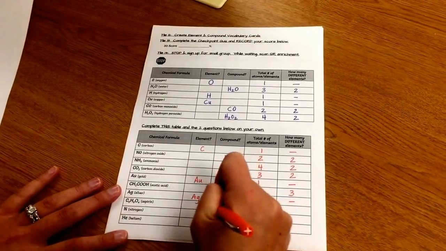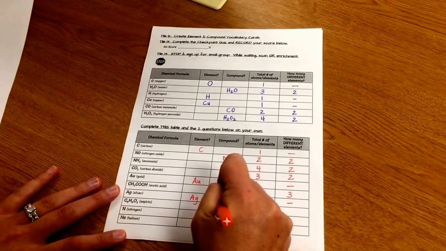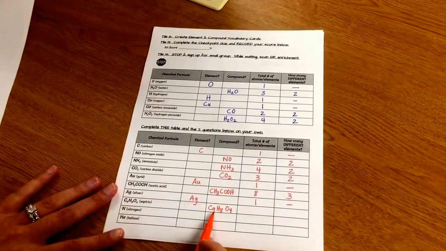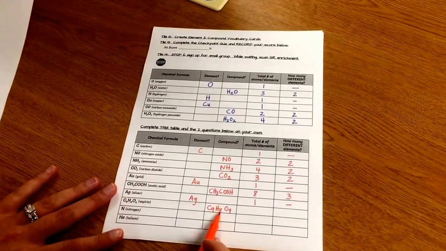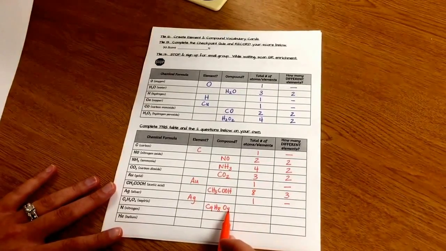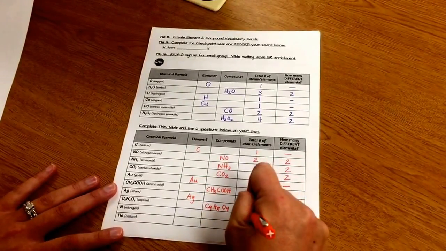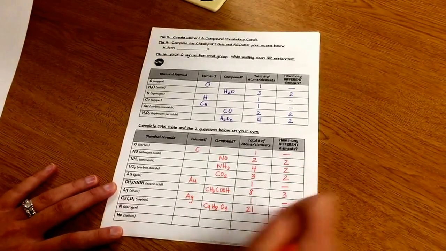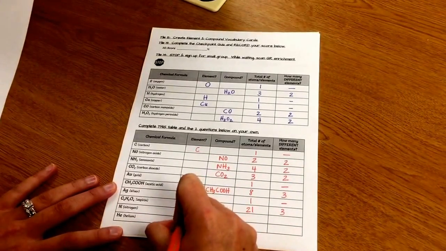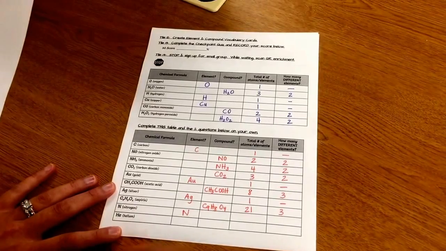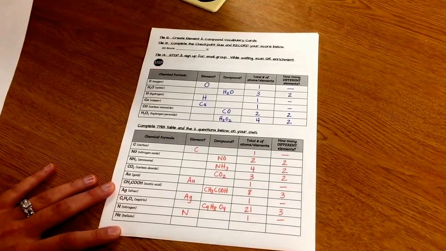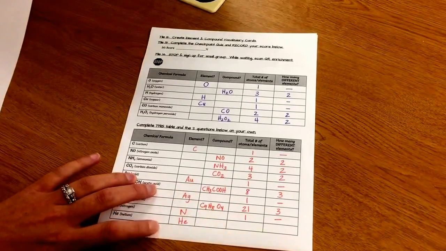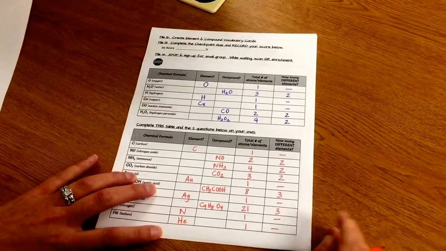C9H8O4 is aspirin, is a compound. So we have the total, 9 plus 8 is 17, and then plus 4 is 21. And the differences we have is C, H, and O, which makes that 3. And nitrogen is an element, 1 and nothing. And He, helium, is an element, 1 and nothing.